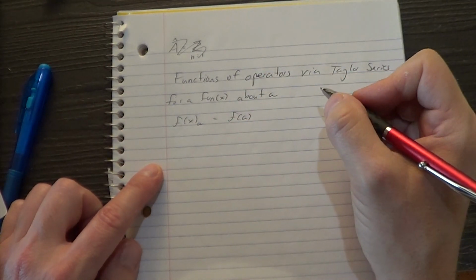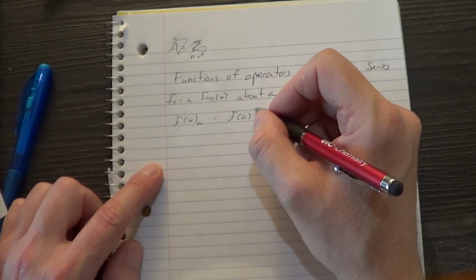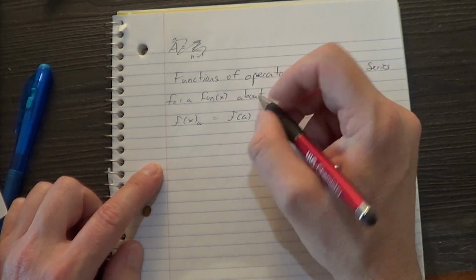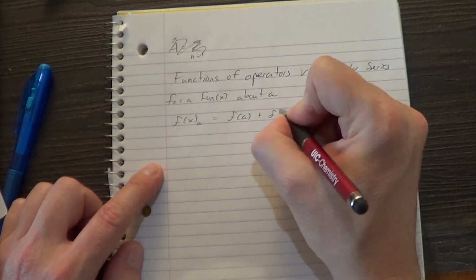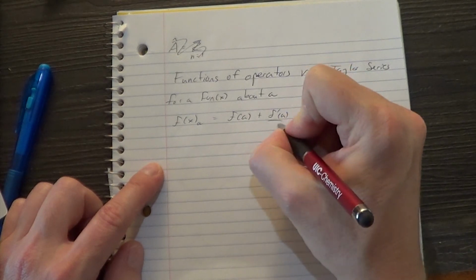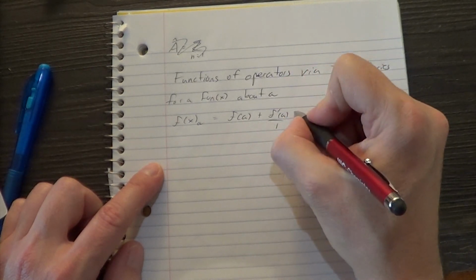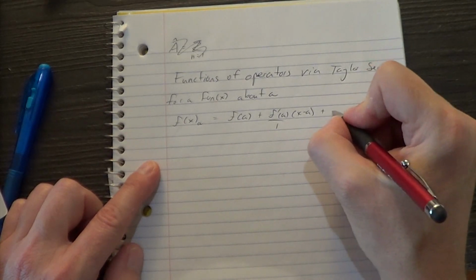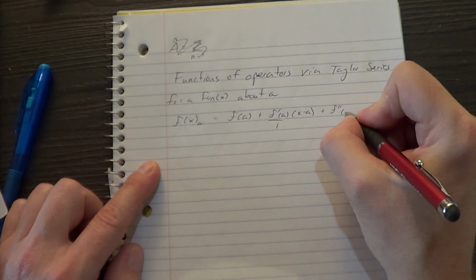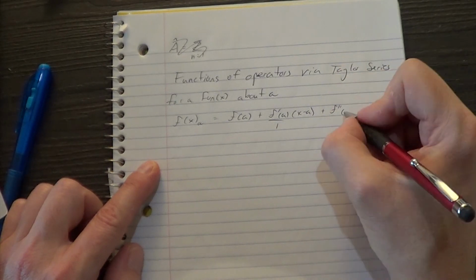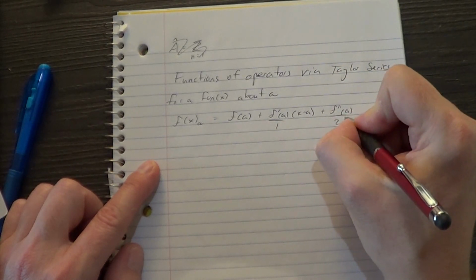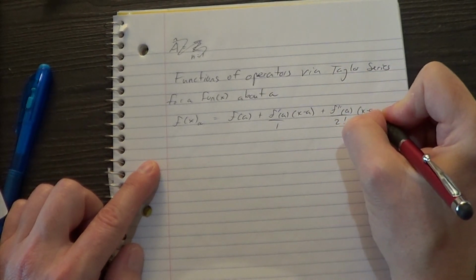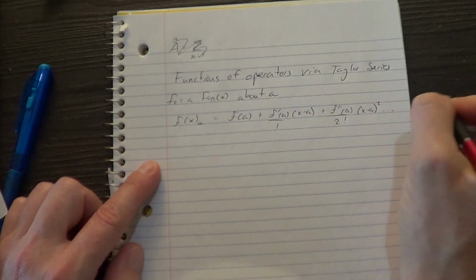Okay, so you start with whatever the value is at point a, but the point of this is then you're going to be moving a little left and right of point a. Okay, so there's the linear term, then you get a nonlinear x squared term. Okay, x minus a squared, and on and on and on.